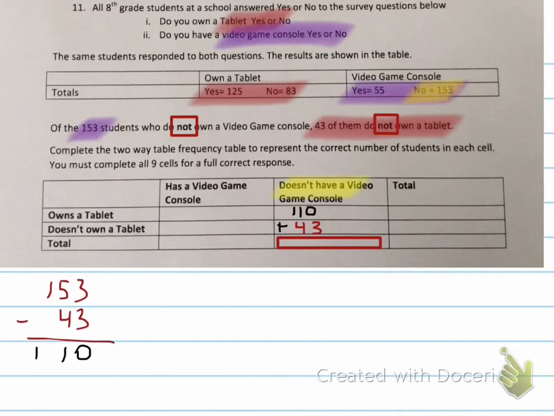So 153. And if you do this math, 153 goes in there, which makes sense. That's what the numbers say. It adds up. We know we did this right.